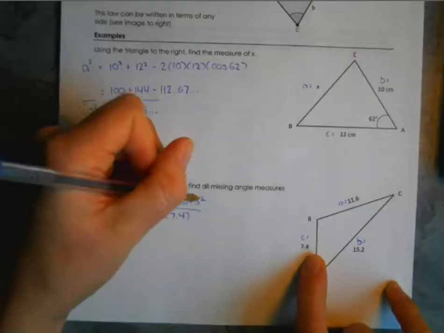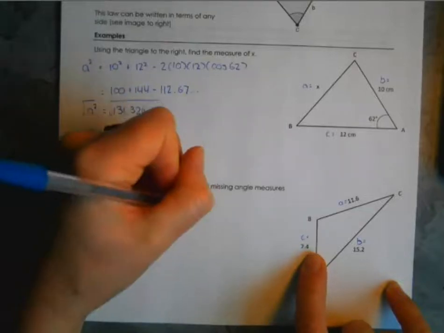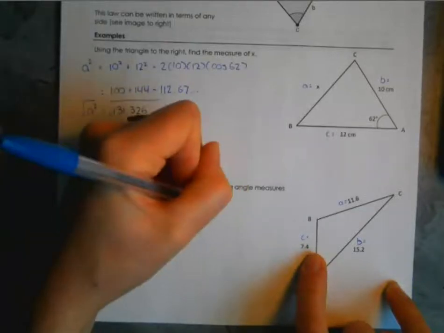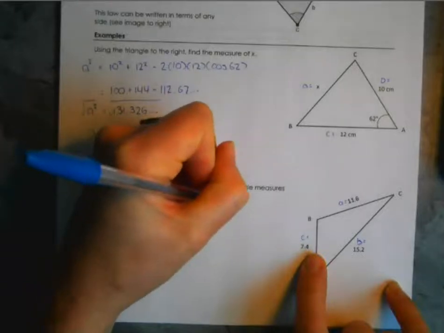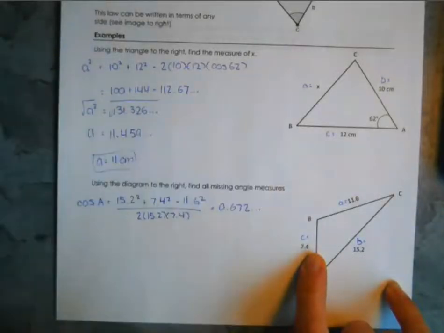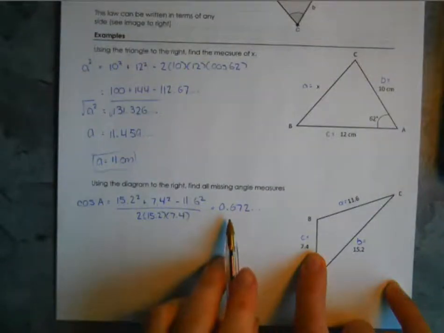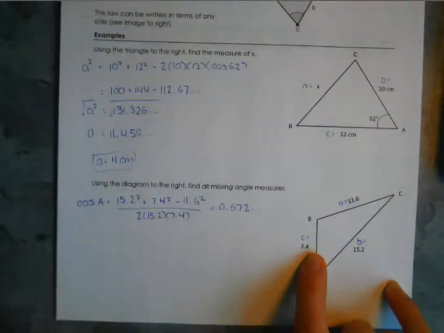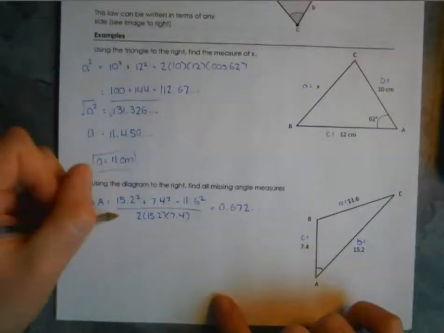Okay, and so if you do all the math for that, again, just be careful with your order of operations in your calculator. So you might want to go through, put in the calculations, make sure you get 0.672 as your answer for that one, and then you know that you're on track with how you do your order of operations.